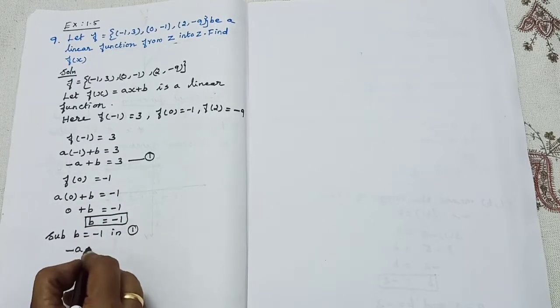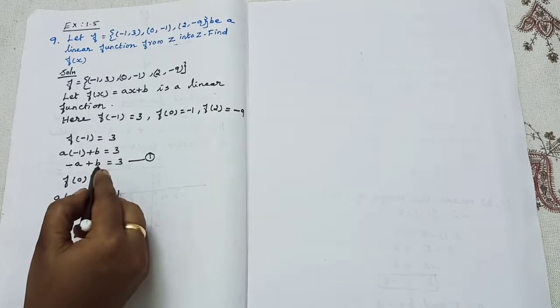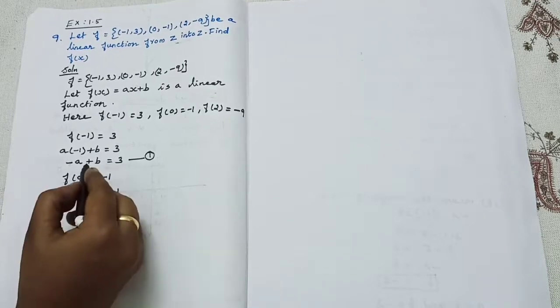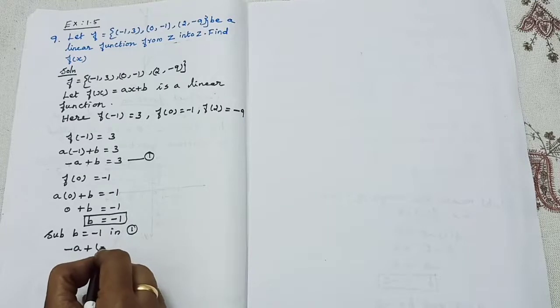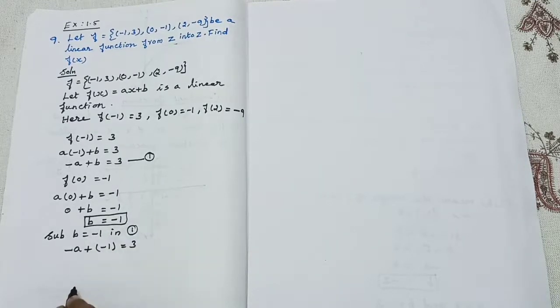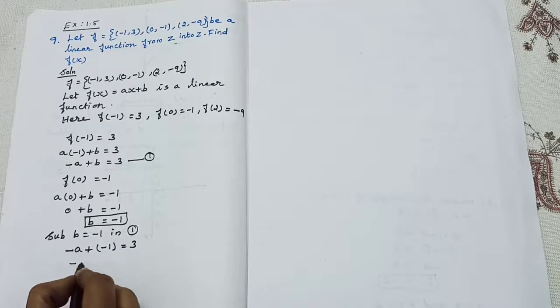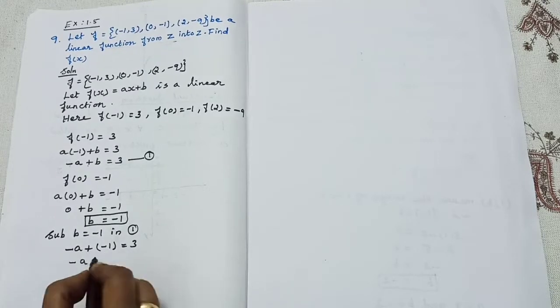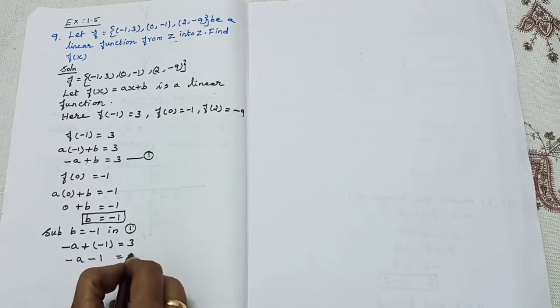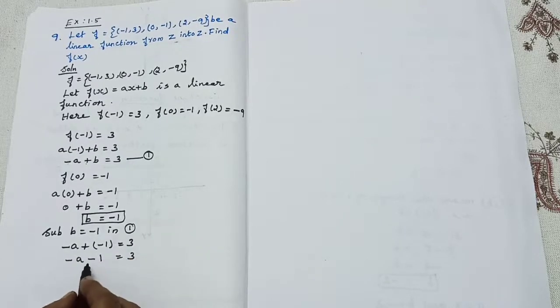Shall we substitute here? Minus a plus, instead of b, you have to substitute minus 1. Then plus into minus is minus, isn't it? Minus 1 equal to 3. Am I correct?